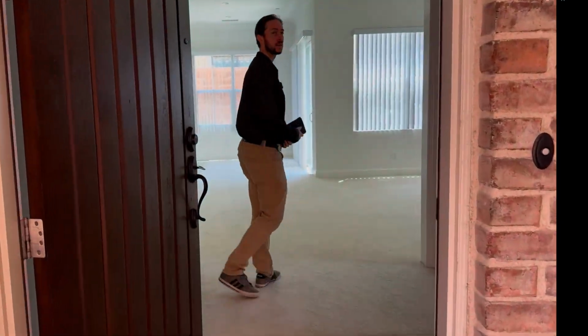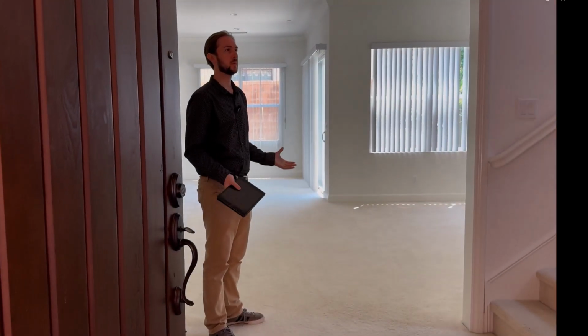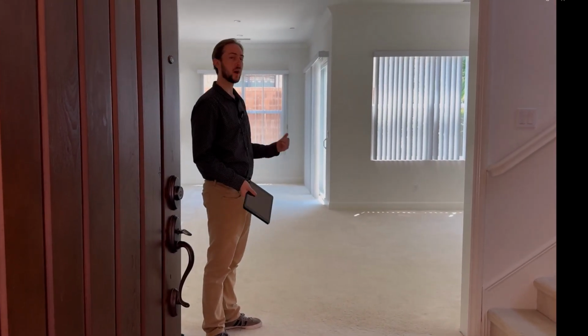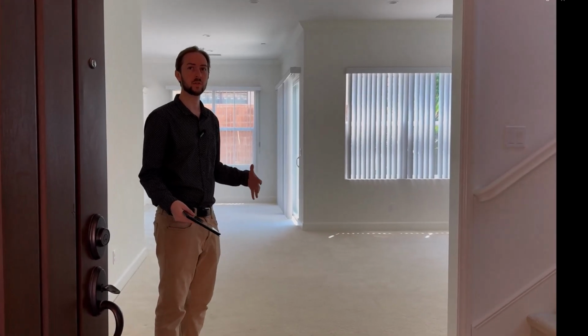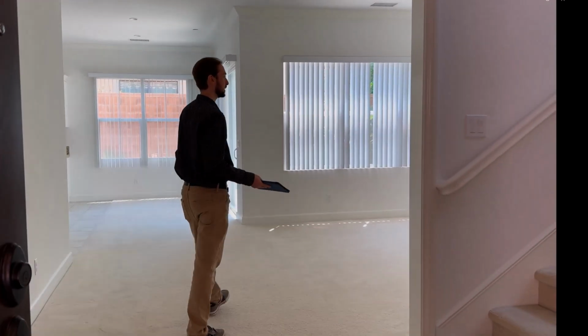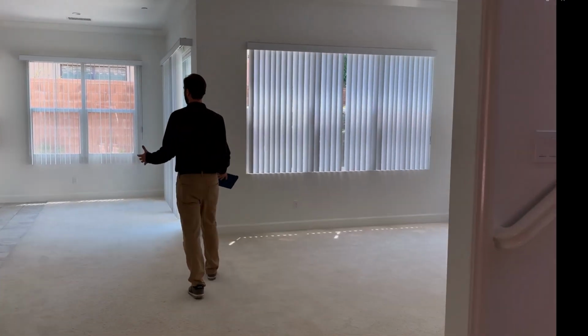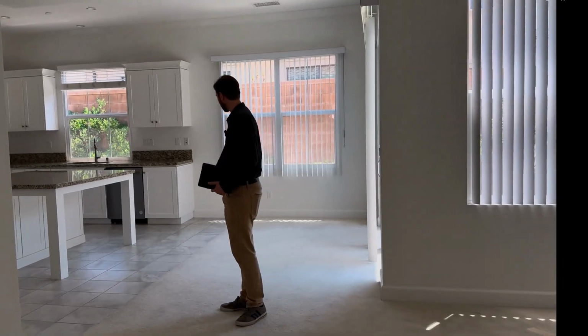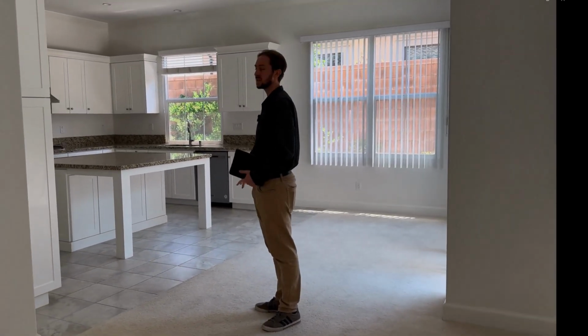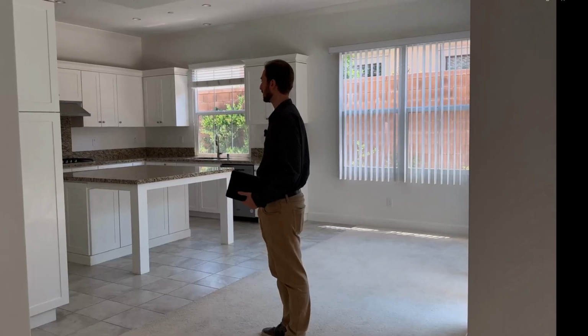The first thing that I look for when I enter a property is the highest wall count, and also the more centralized area. If we take a look inside, we've got this nice large area here. It's an open floor plan into the kitchen. If you notice, there's going to be a transition between the different flooring material. That's the kind of thing we're going to want to pay attention to.